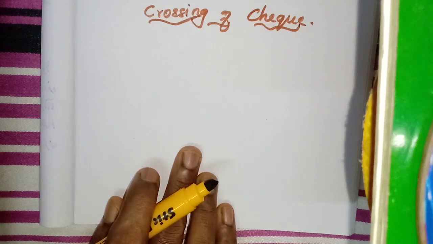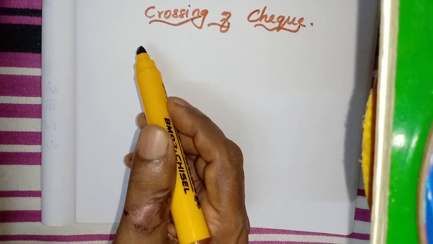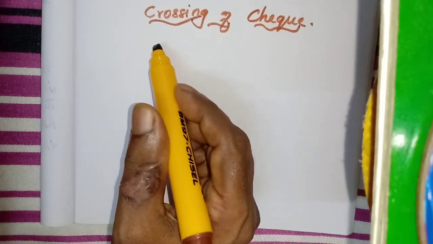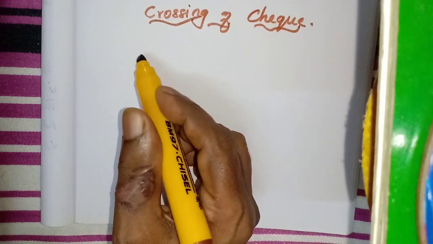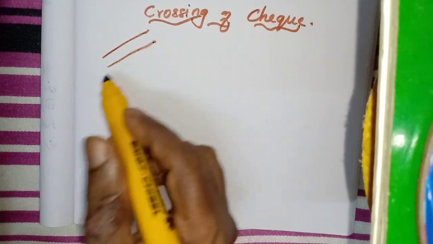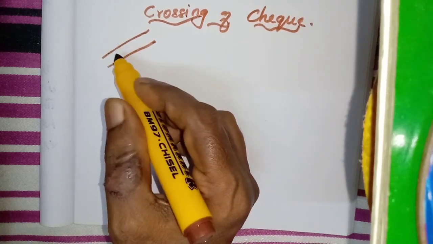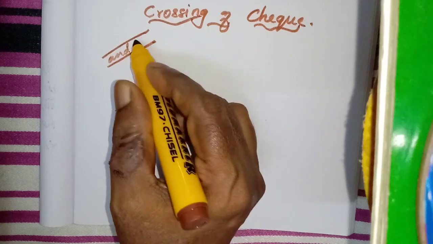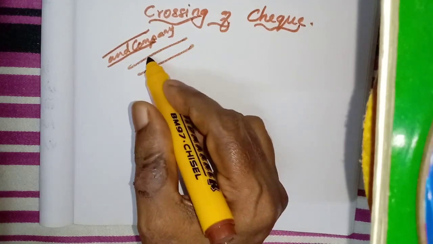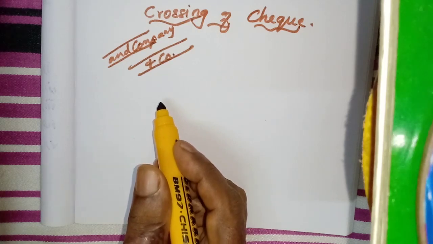So now we are going to learn little more about the check, that is crossing of check. So what is crossing of check? You might have heard that crossing of check. Check you might have seen, isn't it? At the left side of the check, we will draw two transverse lines at the face of the document. Like this we will draw these lines, or in between we can write 'and company', or the abbreviation of this, 'and co.' That is called and company.